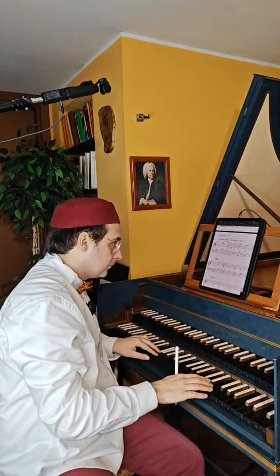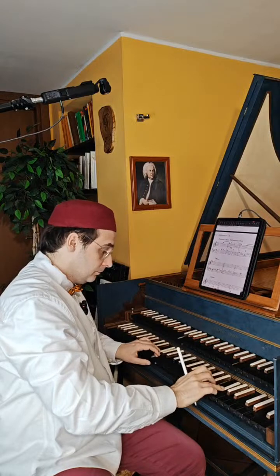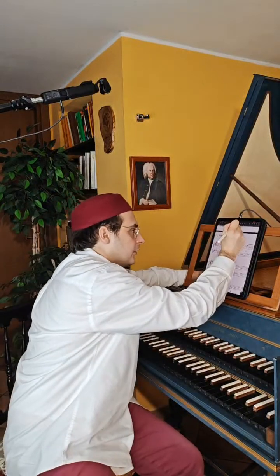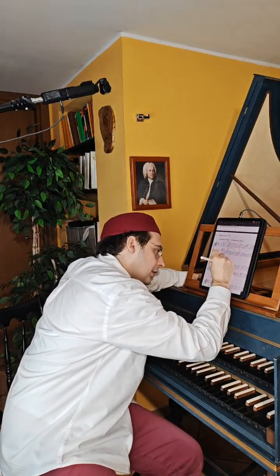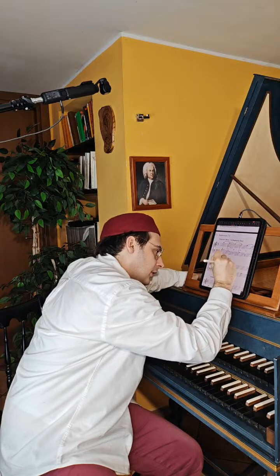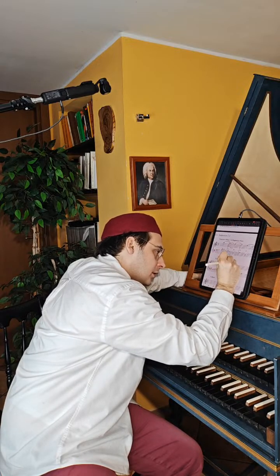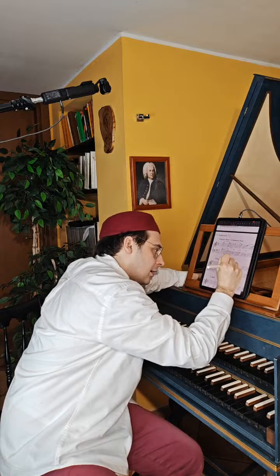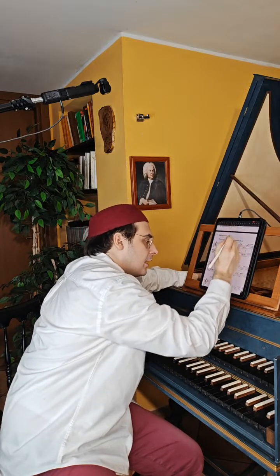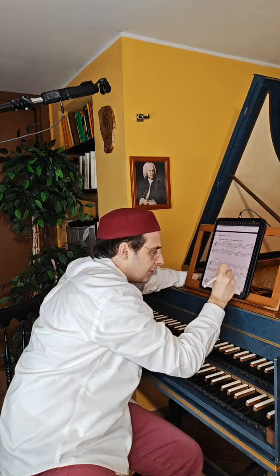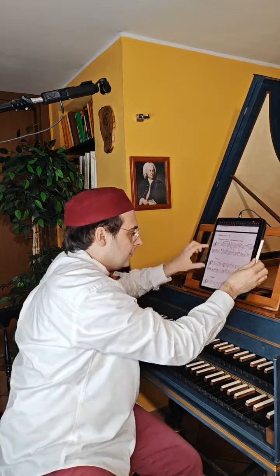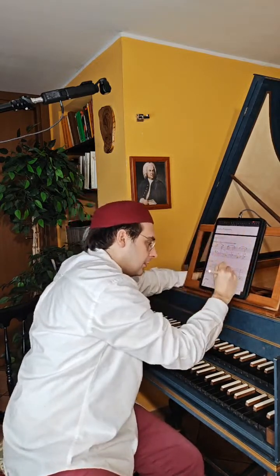And you start with the sixth. Up, down, down. And here, due to counter motion, it works, as you can see. And then you continue in the same way.